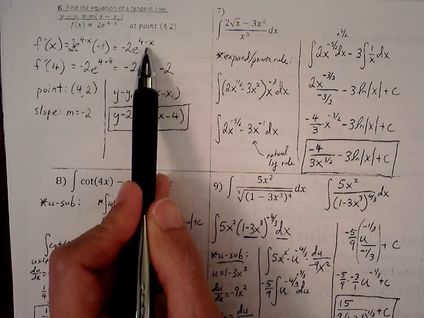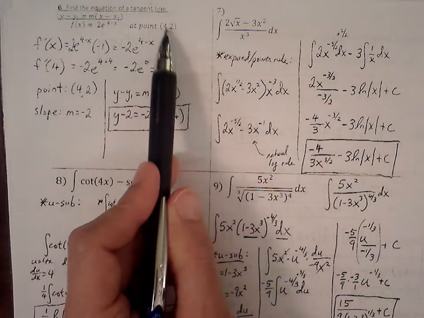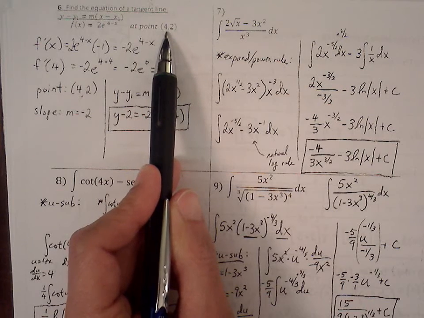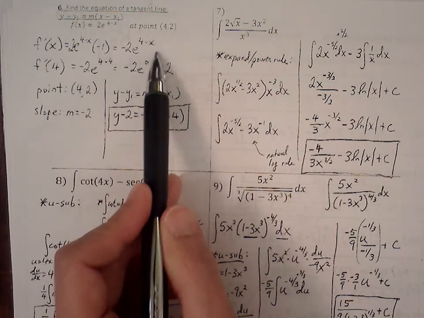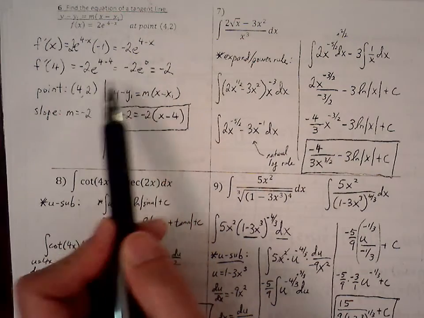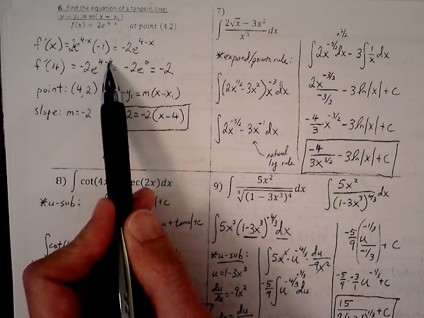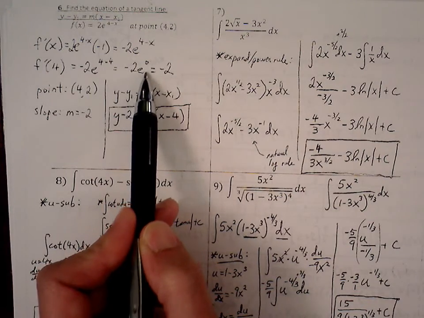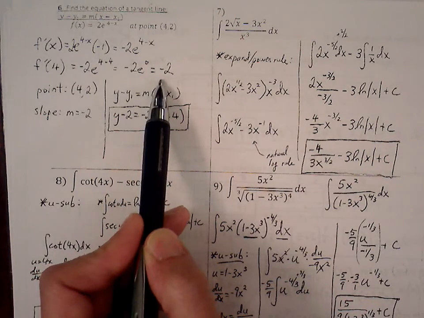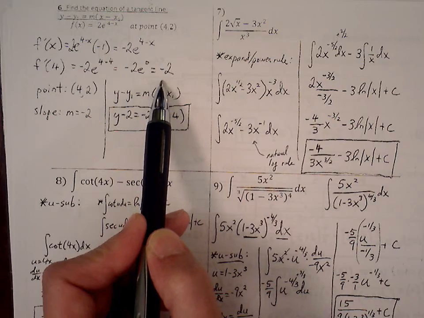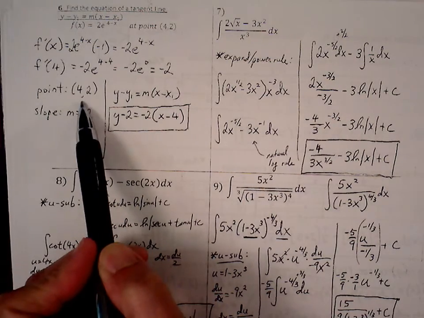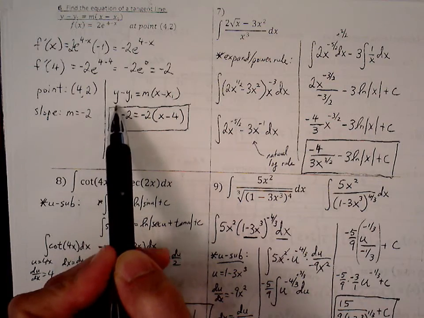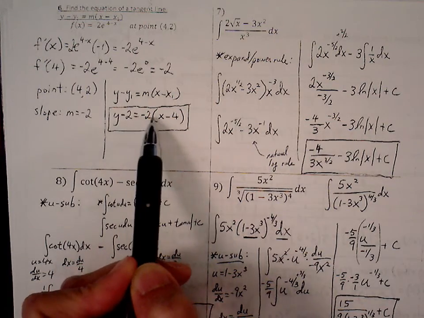If we evaluate the derivative at the x value, so we're concerned about what is the slope at this particular point, we can plug in 4 for all the x's. So we get negative 2e to the 4 minus 4. 4 minus 4 is 0. e to the 0 power is 1. 1 times negative 2 is negative 2. So we have our slope there, negative 2. Our ordered pair is 4, 2. Point slope form: y minus 2 is equal to negative 2 times x minus 4.